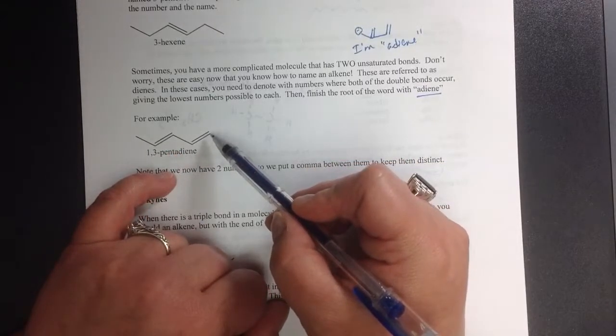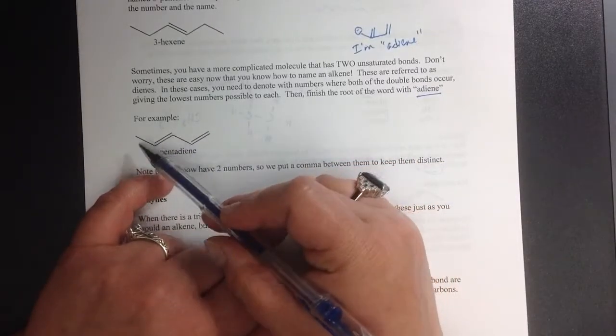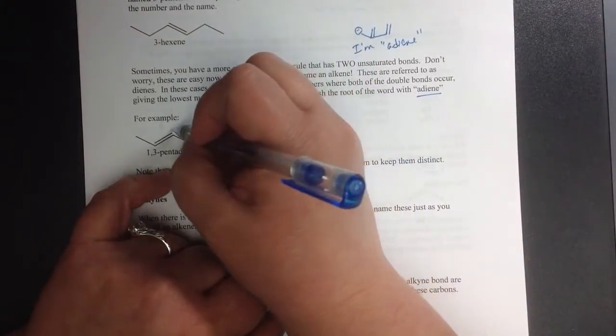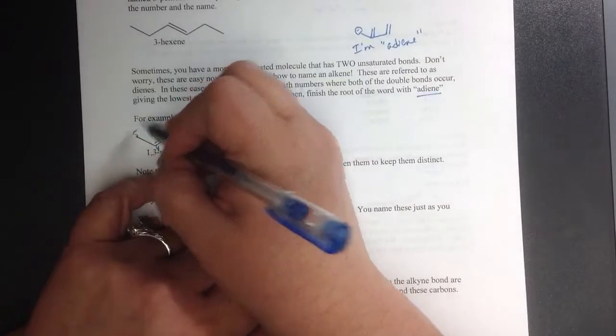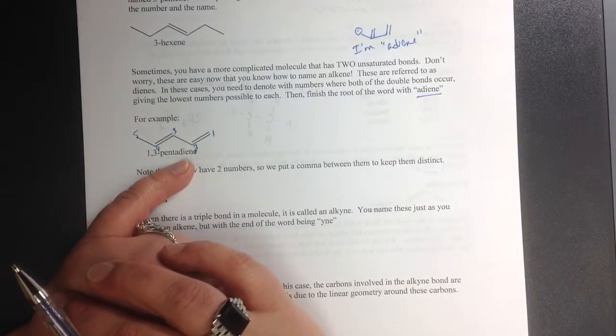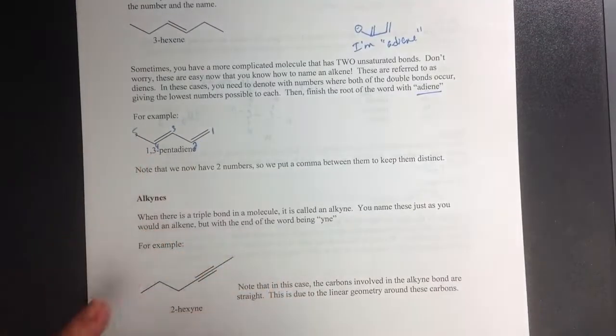So I want to start from this side and go 1, 2, 3, 4, 5. That's the reason why I go with this numbering system, because that gets me to the lowest number for that double bond right there, and for overall, for that matter as well.